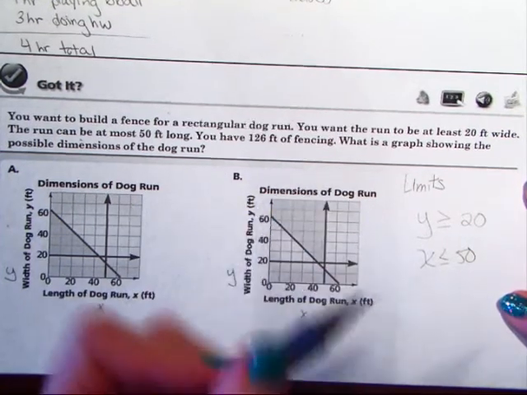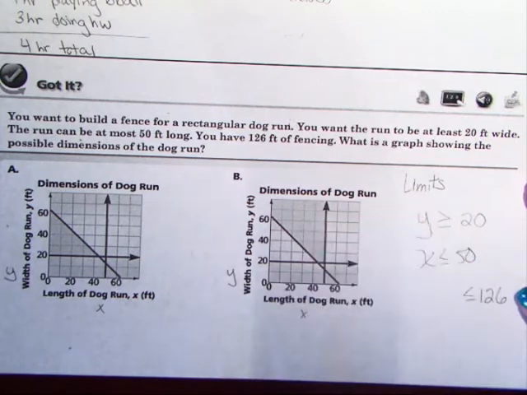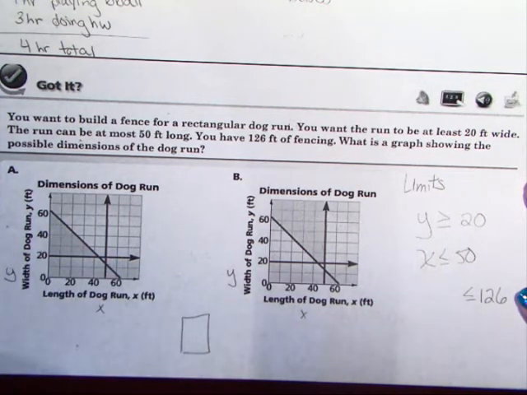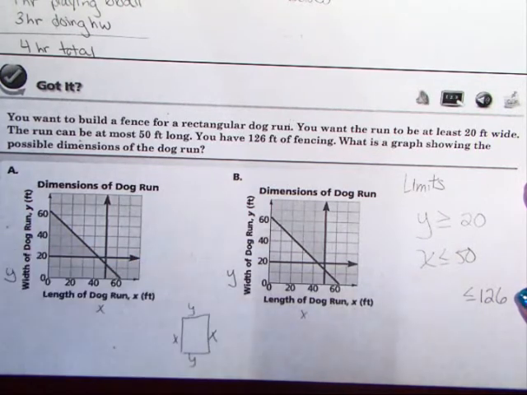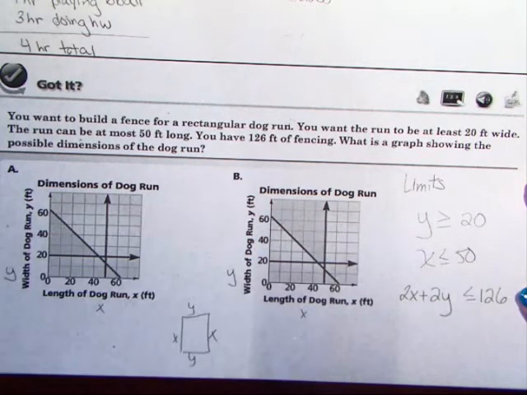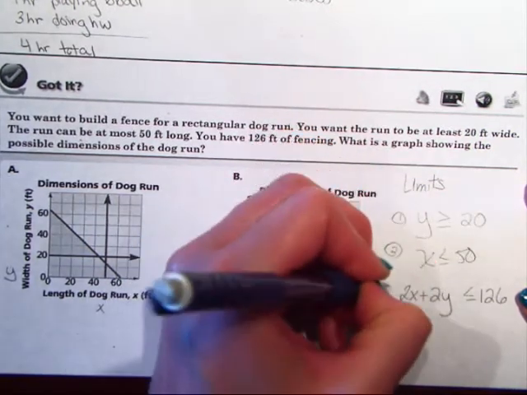And you have 126 feet of fencing. So obviously you can't use any more than that. So less than or equal to 126 because it's all you have. Do you guys remember perimeter? Since we're doing a rectangle here, the width is y and the length is x. Perimeter is, you remember this, 2x and 2y, right everybody? Good. Alright, so we have 1, 2, 3 limits.